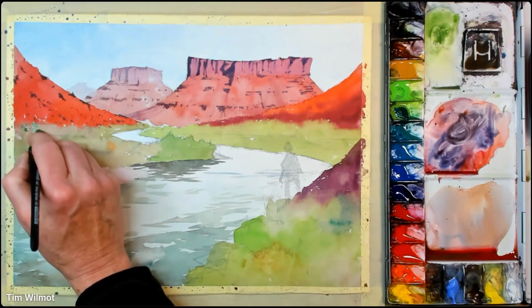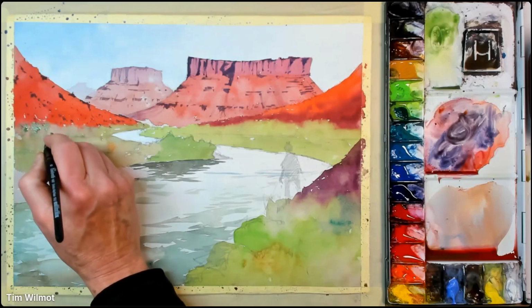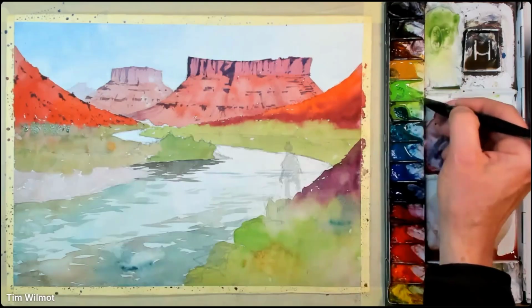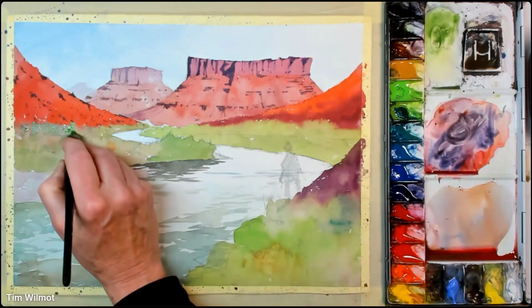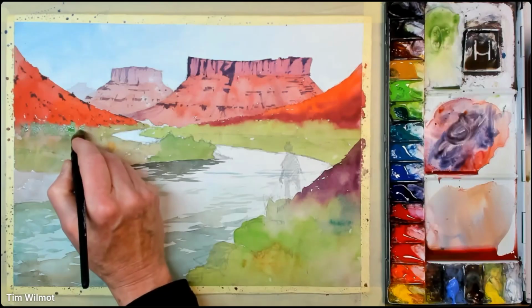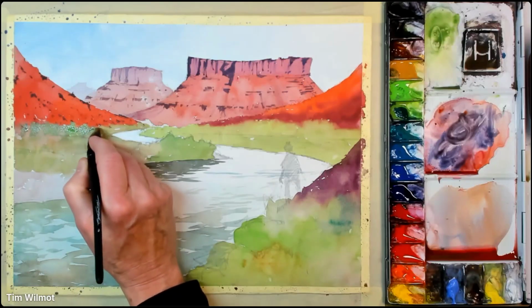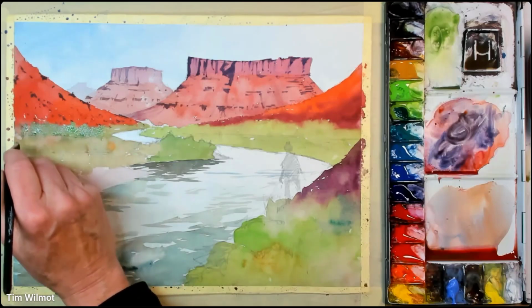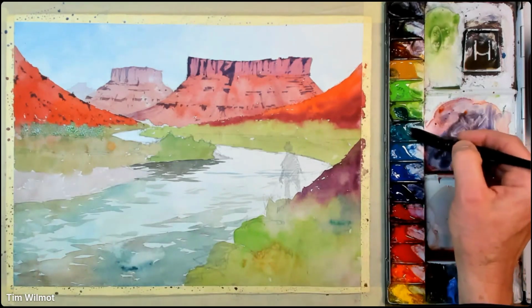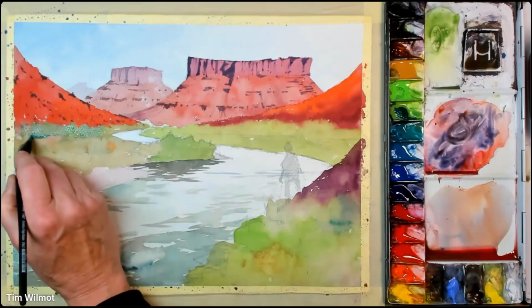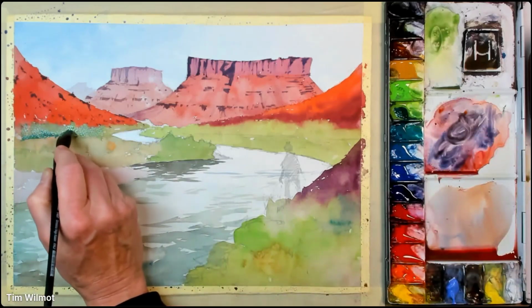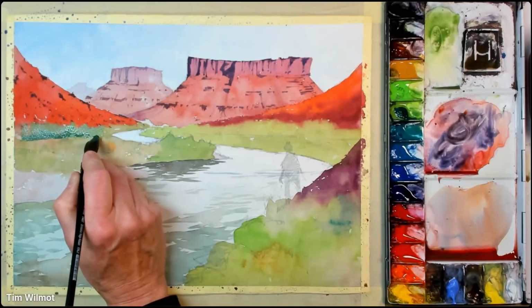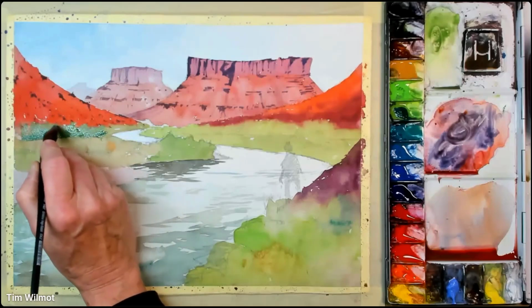Let's get in these tree shapes. Then just in front of those trees, there's a band of cooler greens.